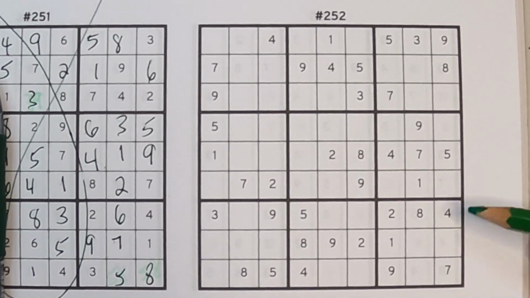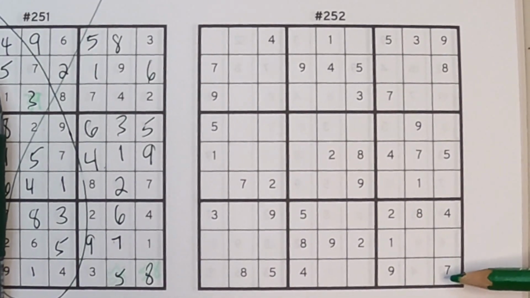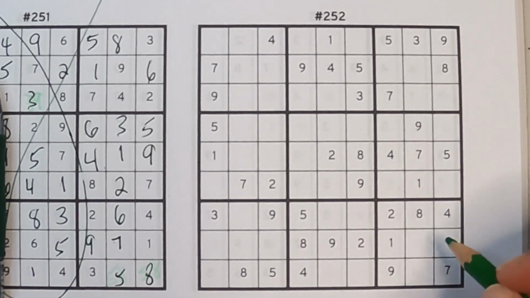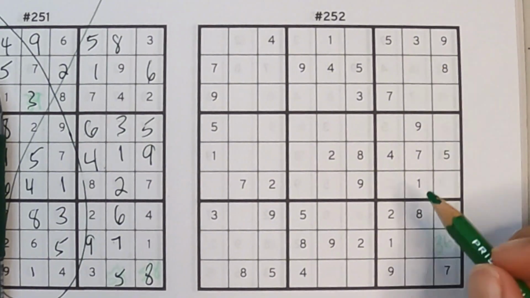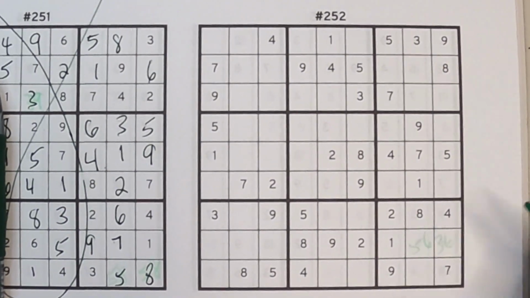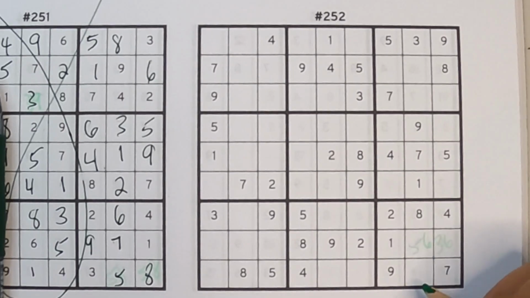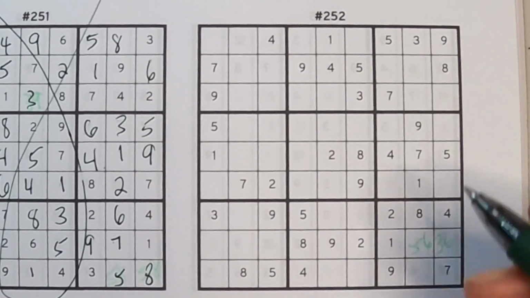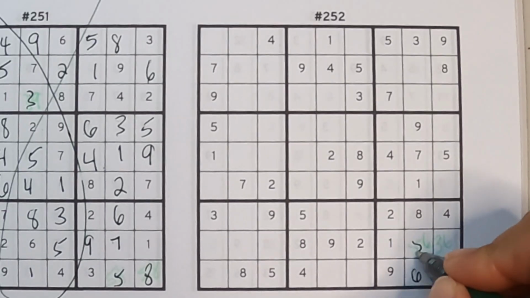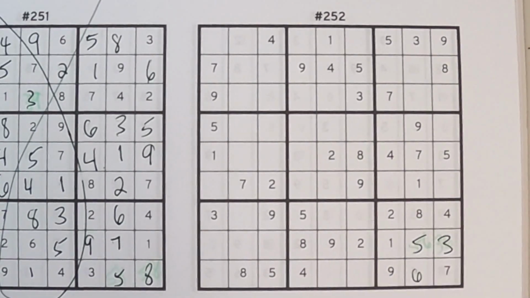If we start with this box, we're missing 3, 5, and 6. We've got a 5 here, so 3, 6. 3 here, so 5, 6. 5 here, and 3 here. So this is our 6, 5, 3.